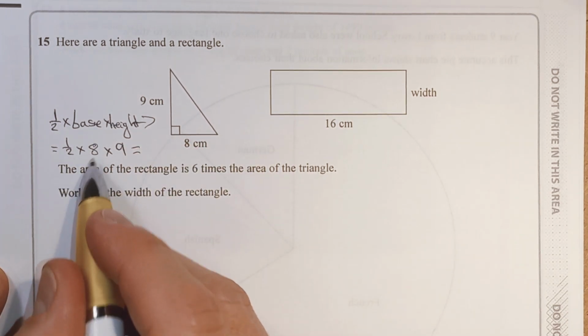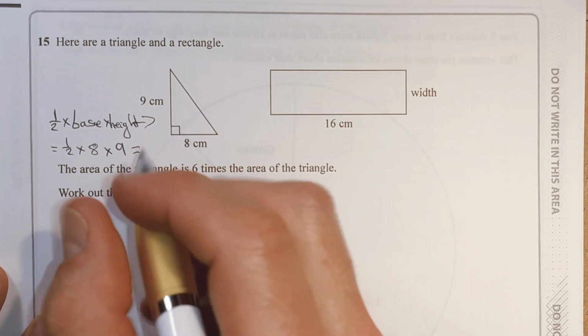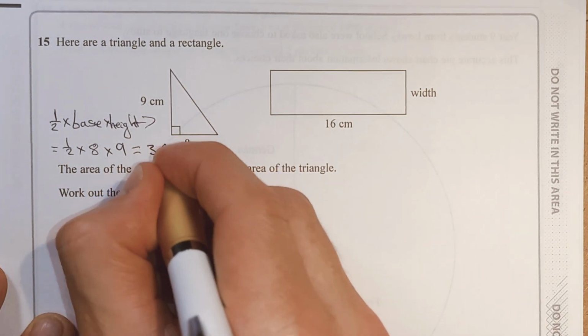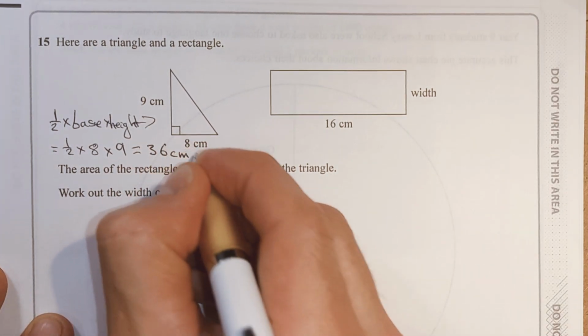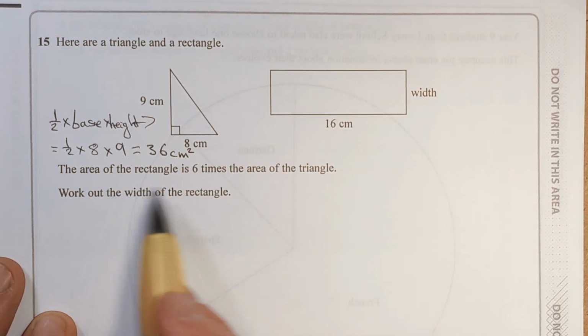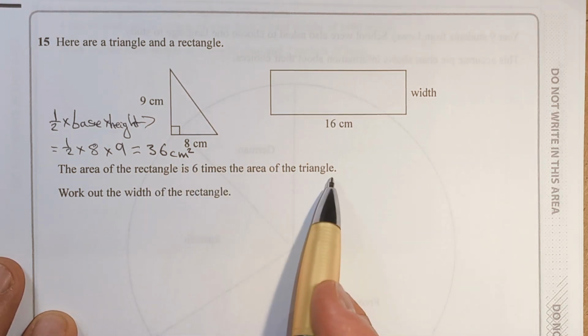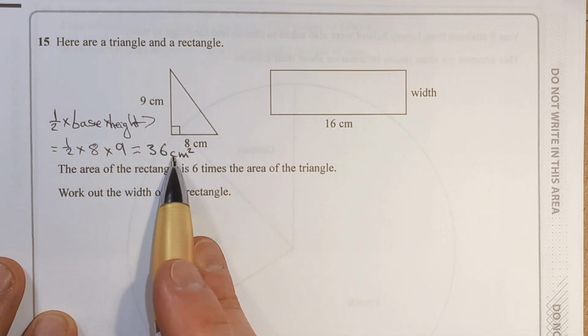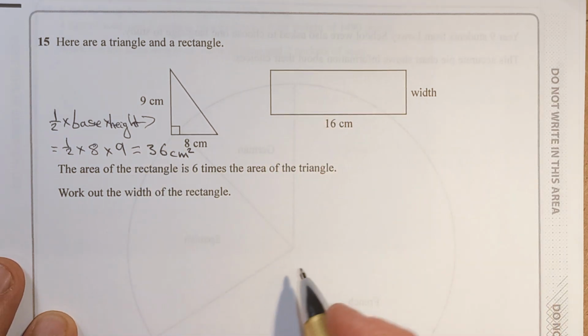Half of 8 is 4. 4 9s, 9, 18, 27, 36. And its area, so it's going to be centimetres squared. Right, we know the area of the rectangle is 6 times the area of the triangle. So if we multiply this by 6, it'll tell us the area of the rectangle.